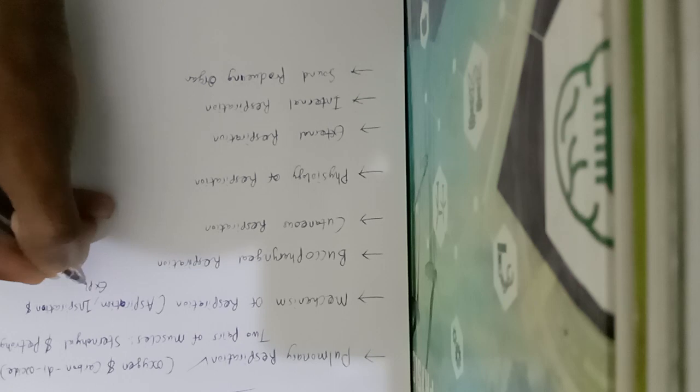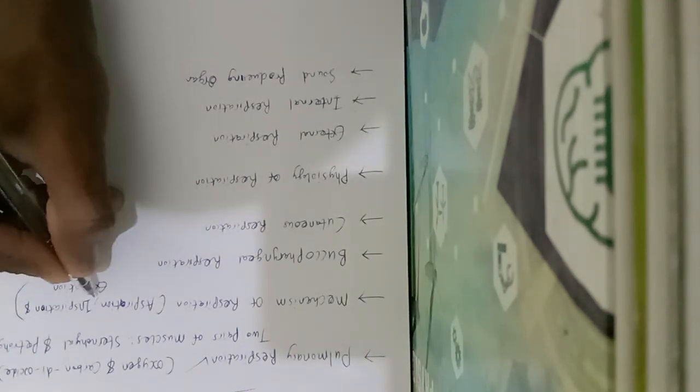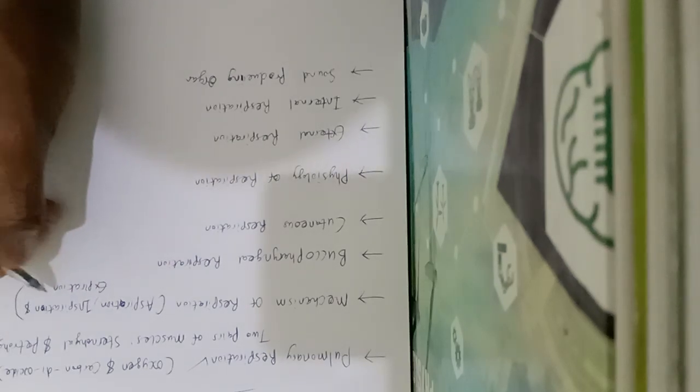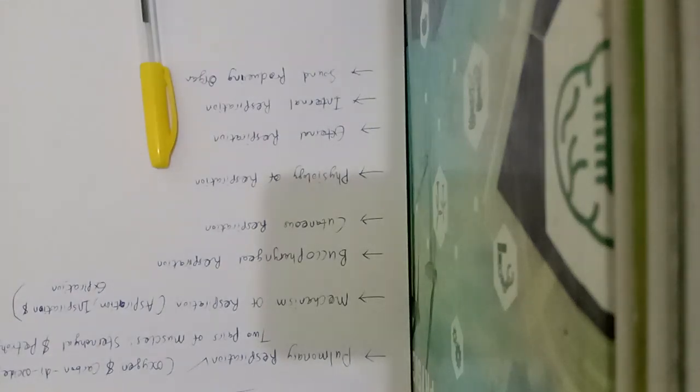Expiration. The first one we talk about is aspiration, the second one is inspiration, and the third one is expiration. Keep following me, guys. So during pulmonary respiration, from aspiration to expiration, the sternohyoid and pectoral muscles contract twice. I hope you understand that concept.